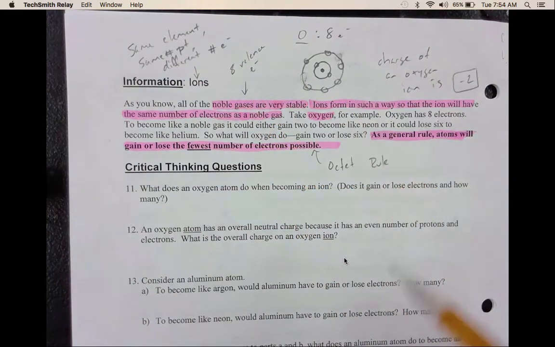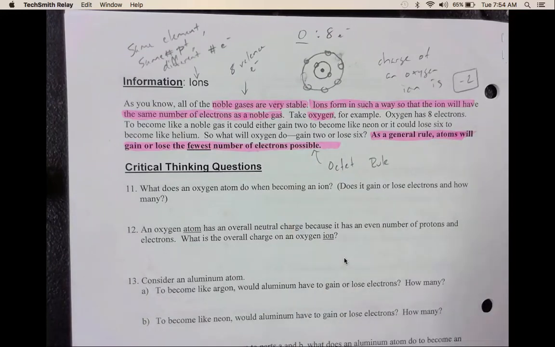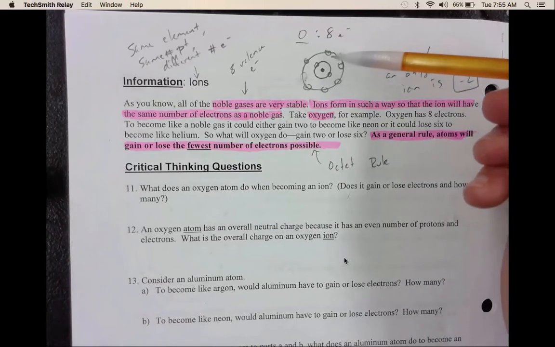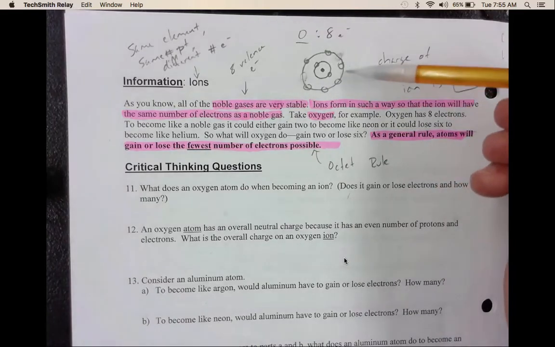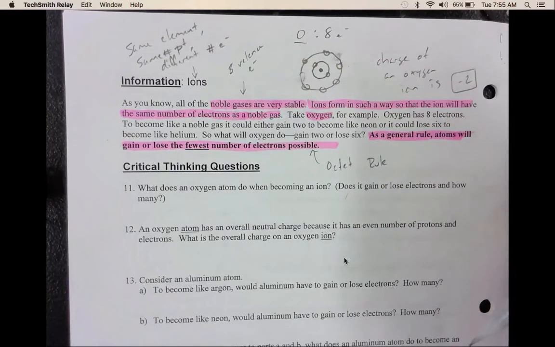So, the general rule is atoms will gain or lose the fewest number of electrons possible. This is the octet rule. So right now, oxygen has 6 valence electrons. So it can either gain or lose electrons to try to have 8. So it can either gain 2 or lose 6. The rule tells us that it wants to gain or lose the fewest number. So 2 is fewer than 6, so we gain 2 electrons.